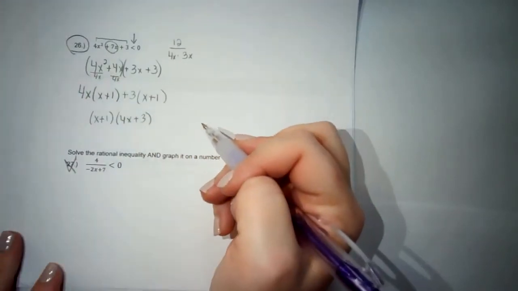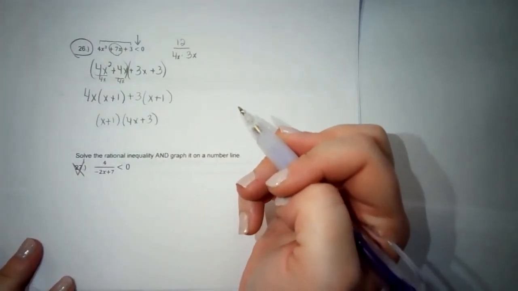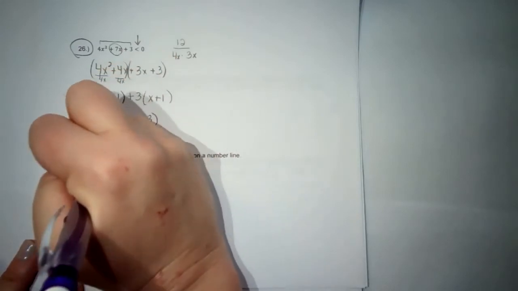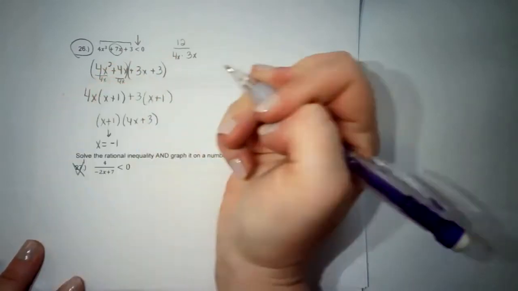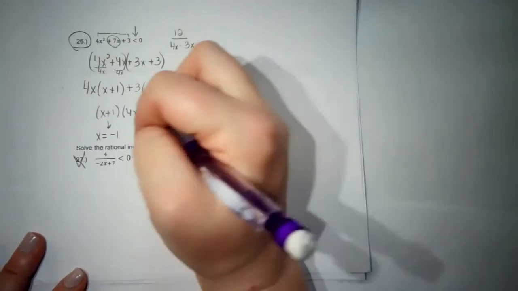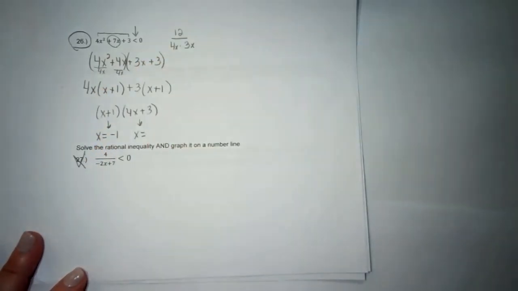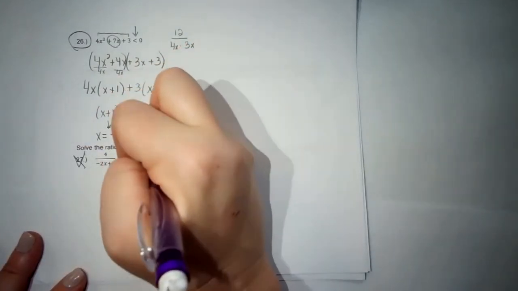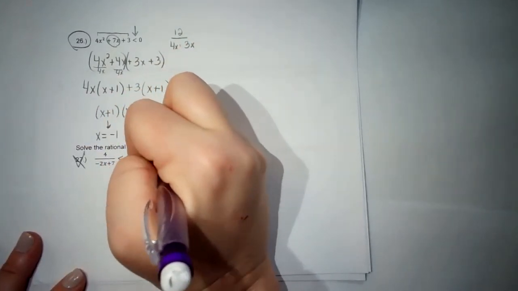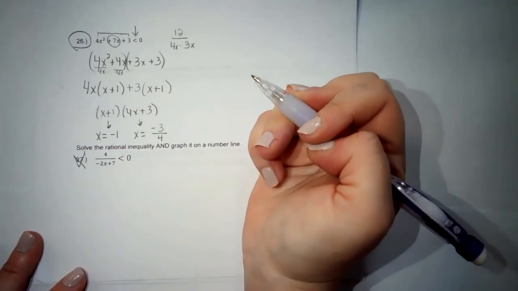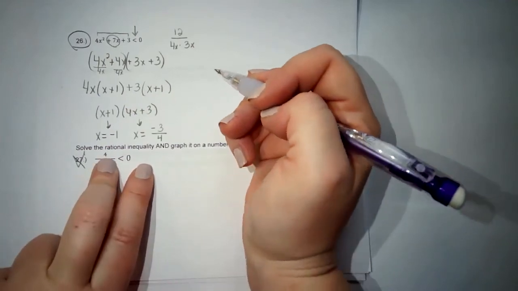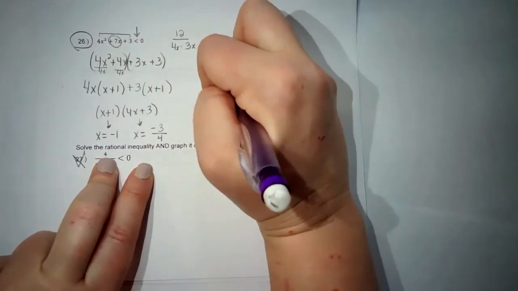Okay, so all I did was solve that left side. Now, if I set each one of those equal to 0 and solve, I get x equals negative 1. Now this next one, you might have to actually set it equal to 0 and solve it. But what you'd be doing is subtracting 3 and dividing by 4, okay? Those are your boundary points. They're not your answers, right?